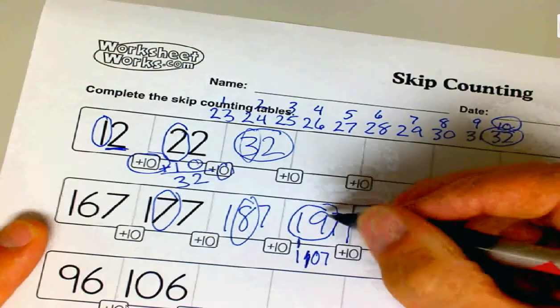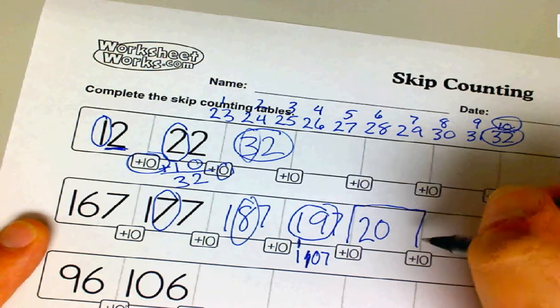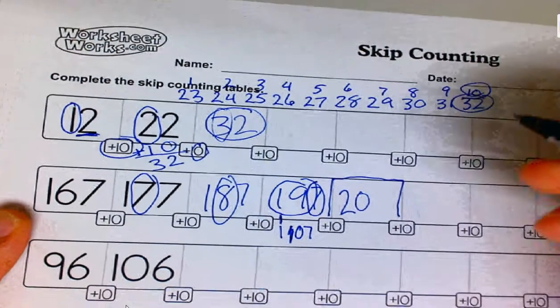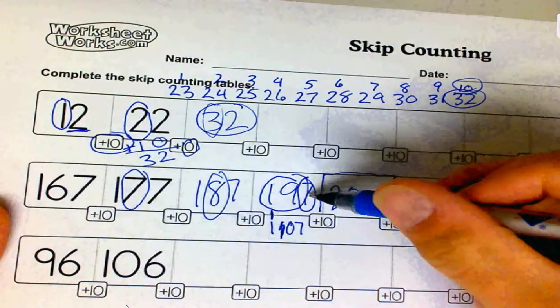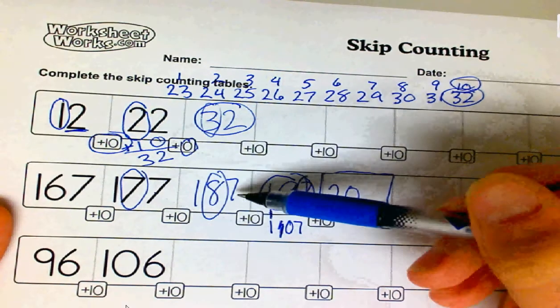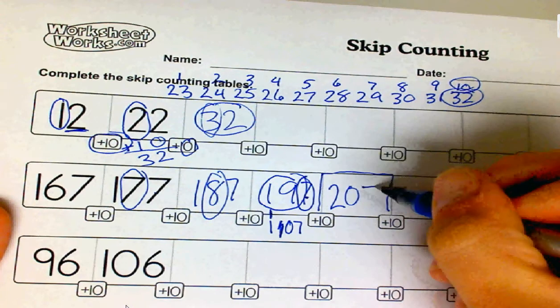So, what is the number after 19? 20. But we also have to have our ones. So, what number goes in the ones? Each time there's a 7. So this will be 7.